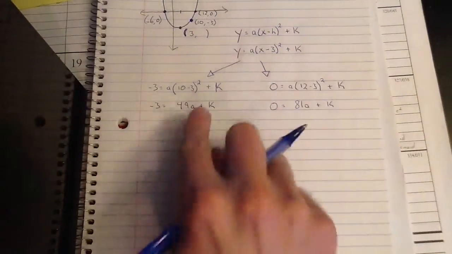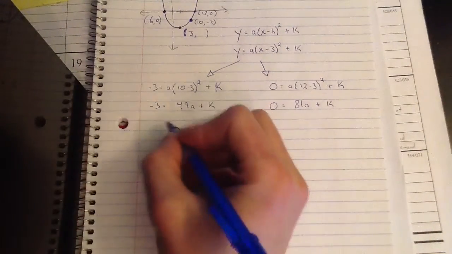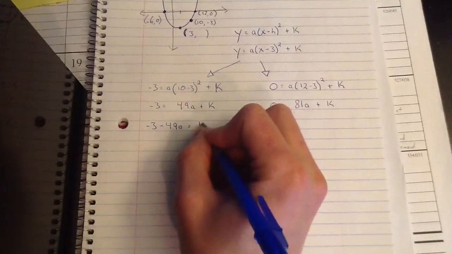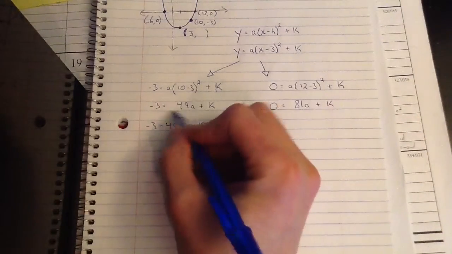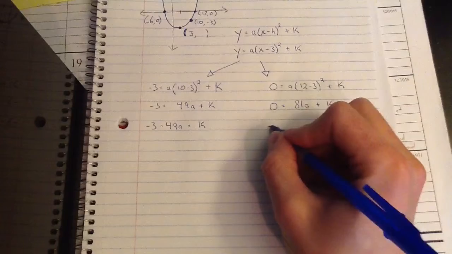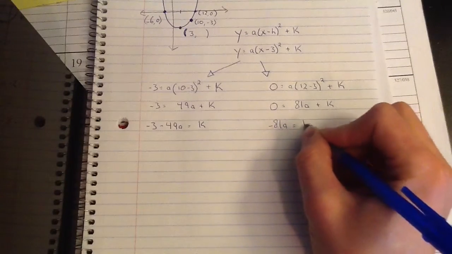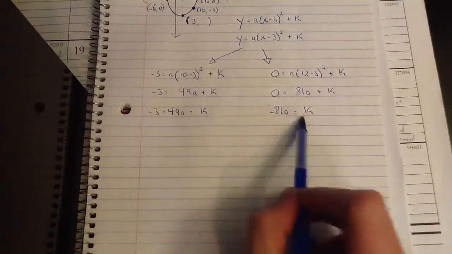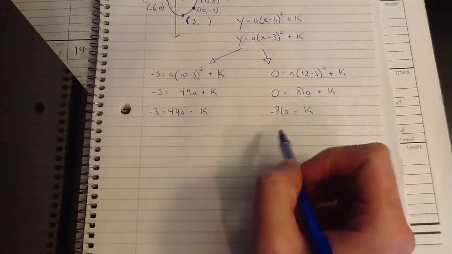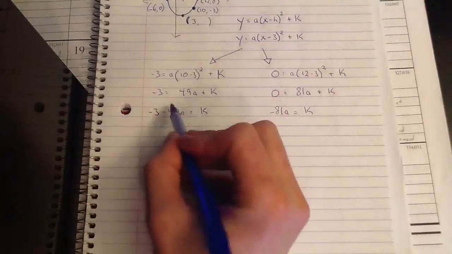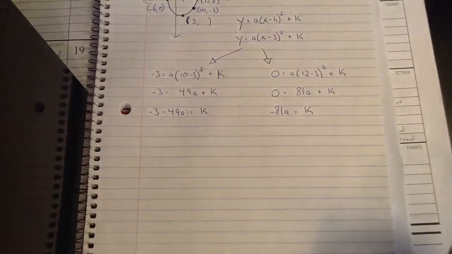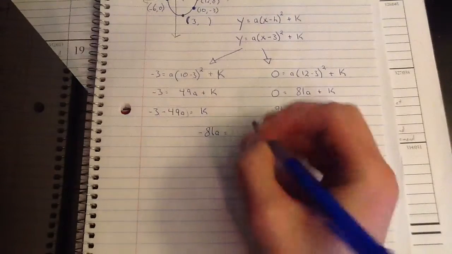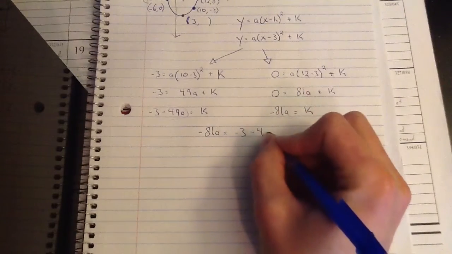And then we solve both of these for k. So that's going to look like this. -3 minus 49a equals k, by subtracting 49a from both sides, and then subtracting 81a from both sides, we get -81a equals k. That's a much better looking equation here and here because we can use the equal values method. So we'll set this portion equal to this portion. If you remember from Algebra 1 and 2, that's going to look like this: -81a equals -3 minus 49a.